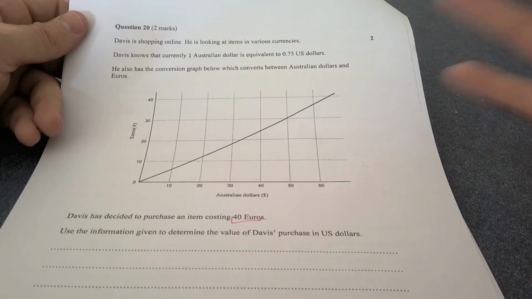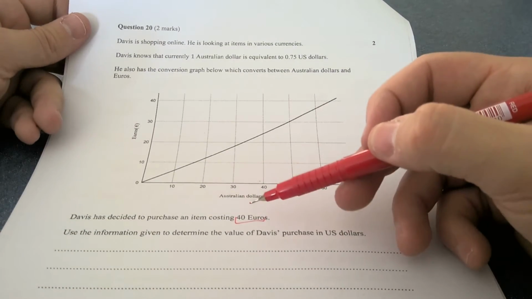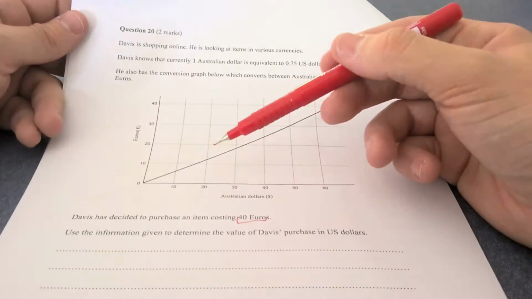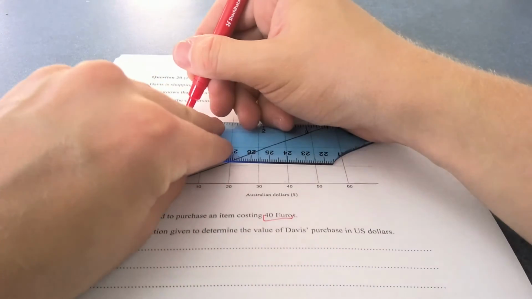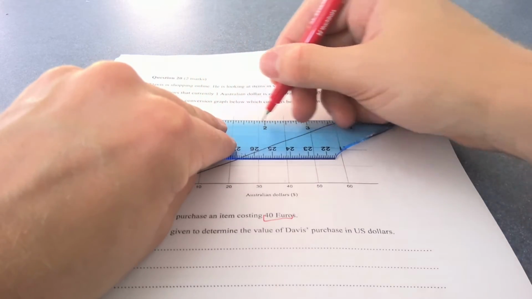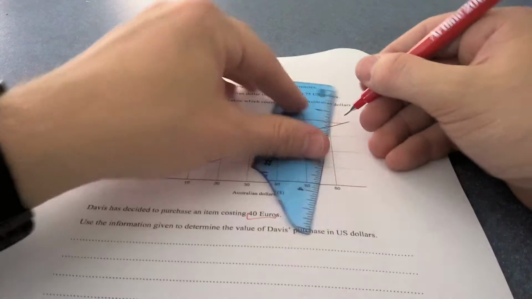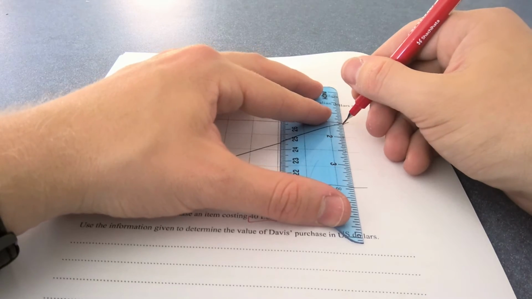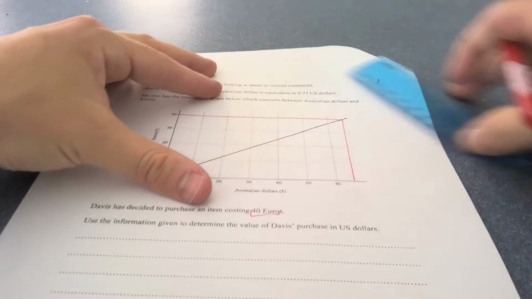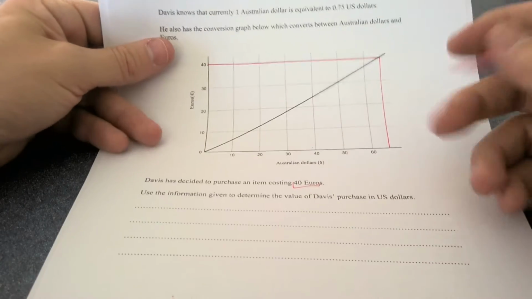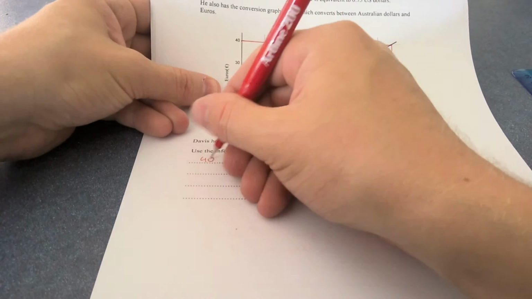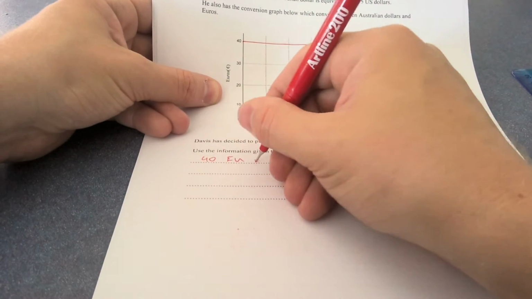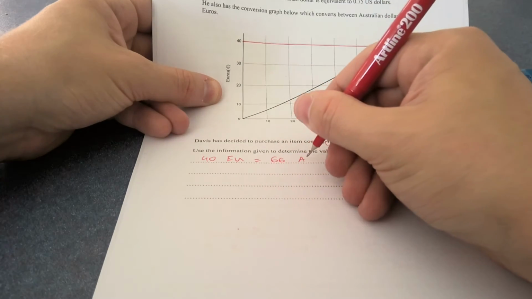Now we don't have a direct conversion between euros to dollars, but we can go from euros to Australian dollars using this graph. And then once we've got Australian dollars, we can change to US dollars. So 40 euros, going across here, we get to about there. And then going down, you can see it's just a little bit past halfway. So I'm going to say 66. For this kind of question, if you said 65, that would also be fine. So we're told that 40 euros equals 66 Australian dollars.